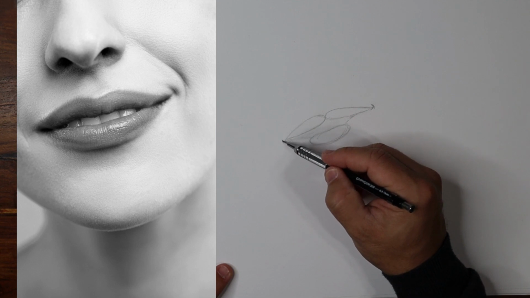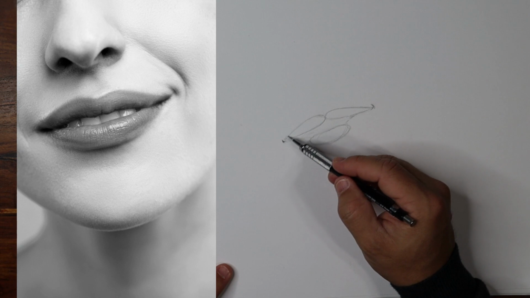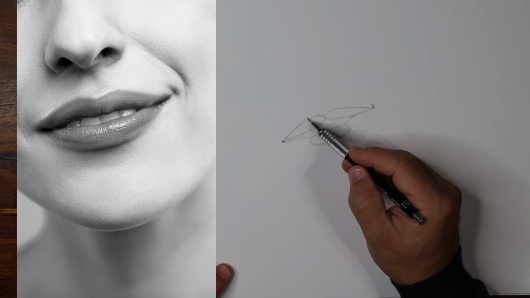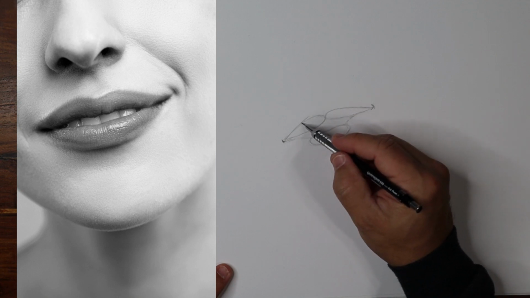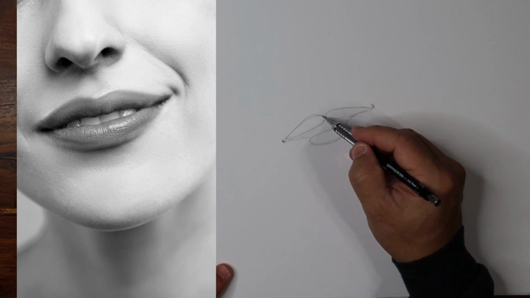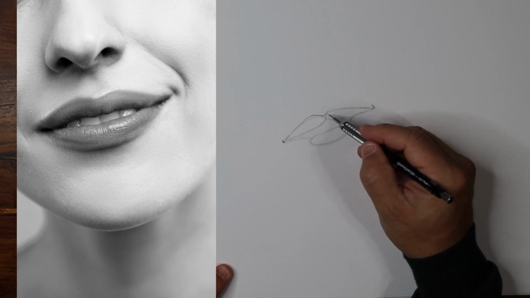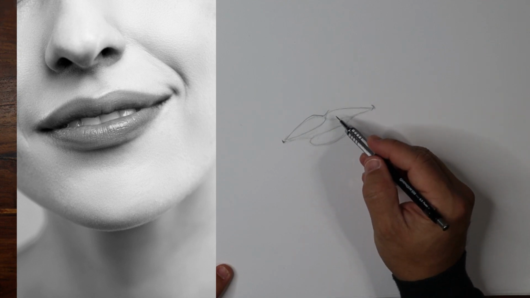So from here, step 2, I'm going to look for that curvature of the shape without drawing the lines too harsh. I'm looking at that actual character, curvature, and all these, what we would call the beginnings of subtle details.